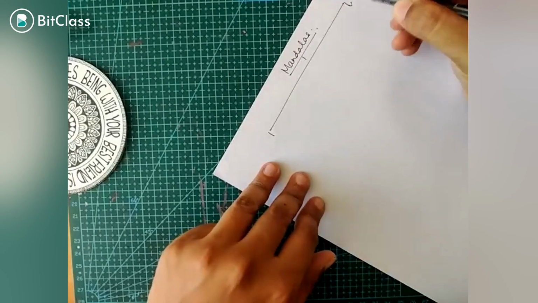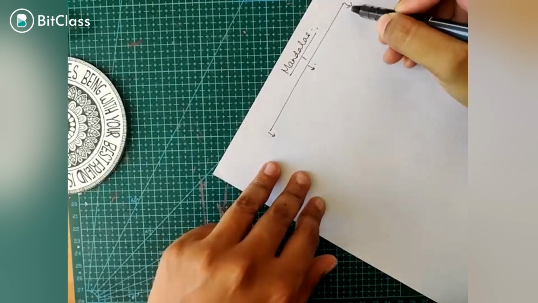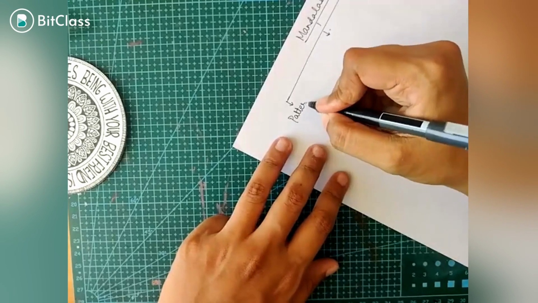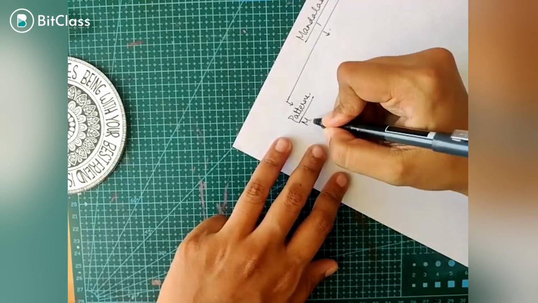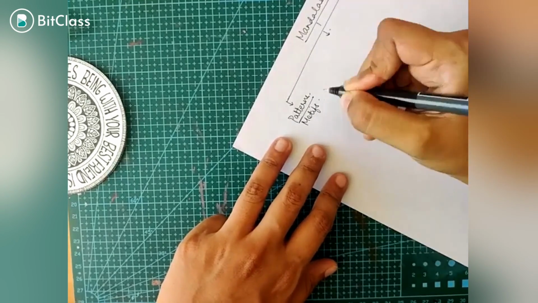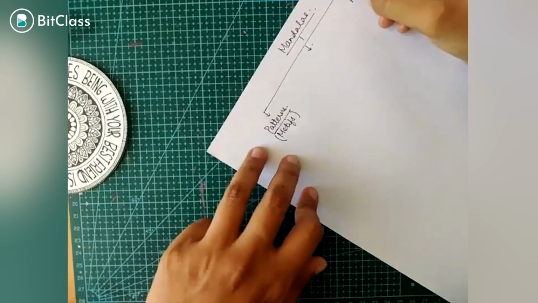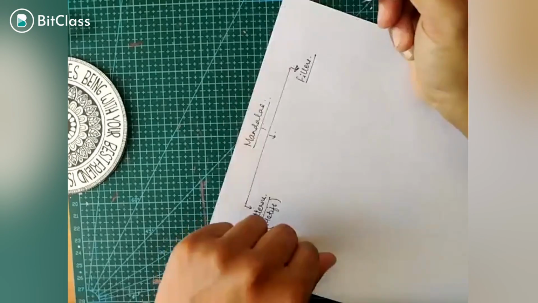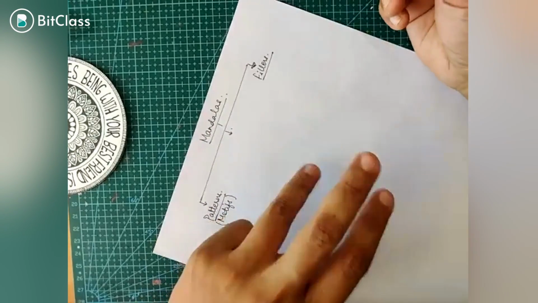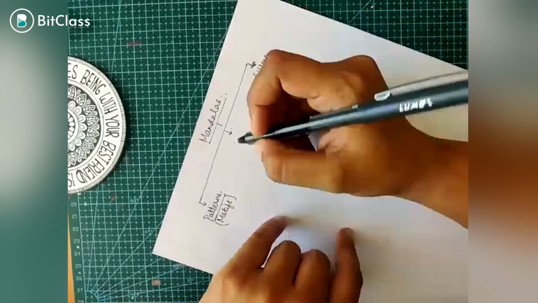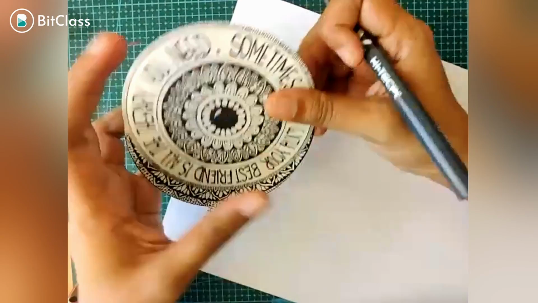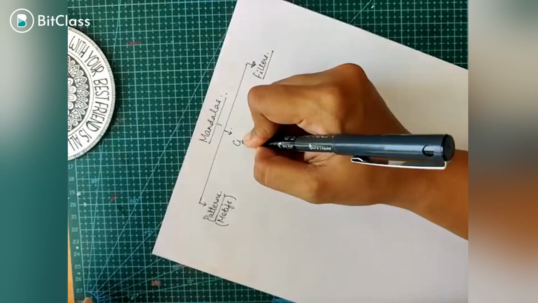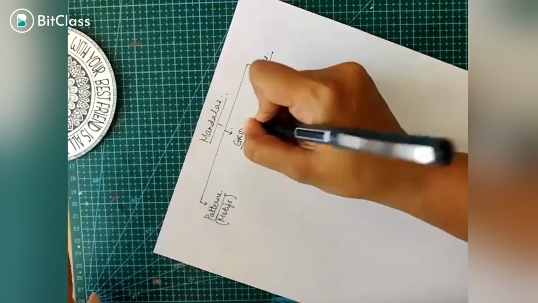So what I will be doing is, basically mandalas are made out of two major things. One is patterns or motifs, like any shapes that we will be repeating, and fillers. Fillers are basically used to give depth to your mandala, right? And what gives the mandala its symmetry? The third part is the grid.